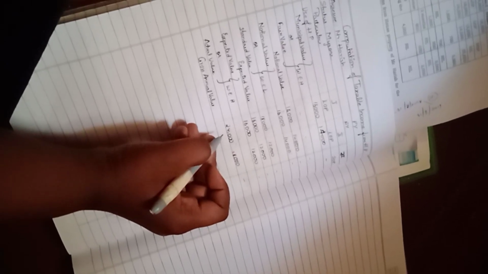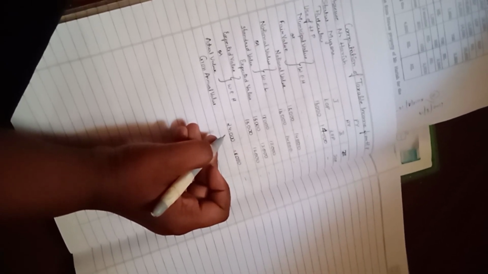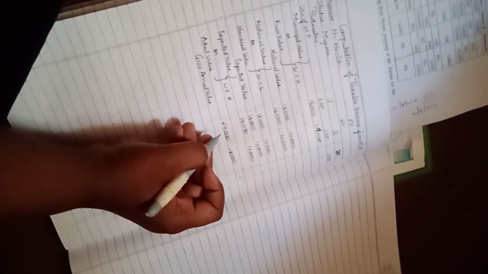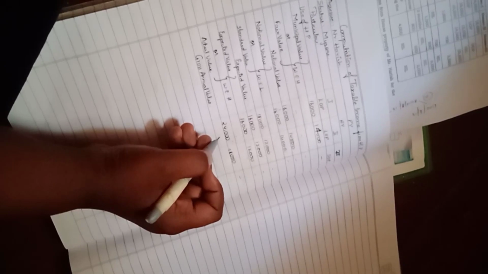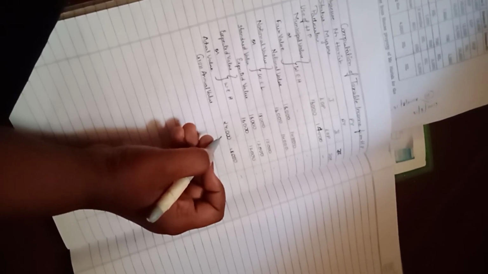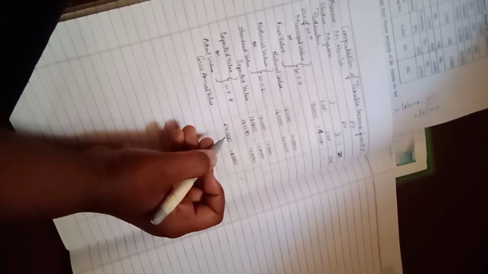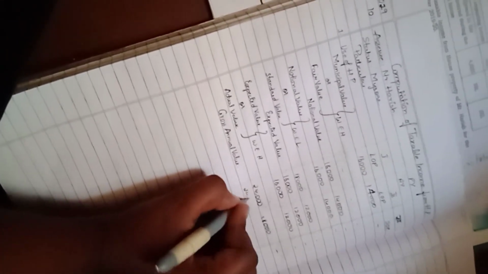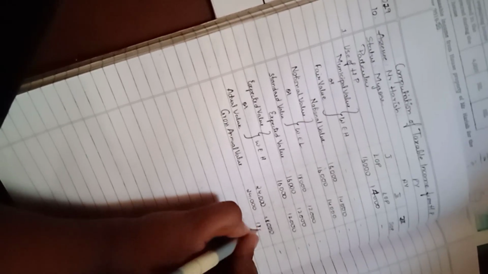They have given unrealized rent allowed in the year 1516, recovered during the year for the first house. This we will see later. Now we are going to write it 24,000, then 18,000.